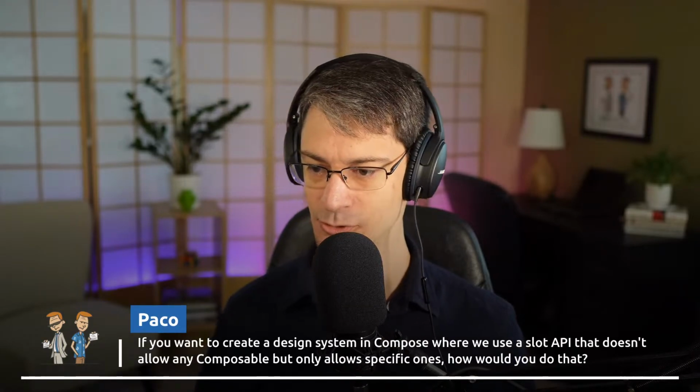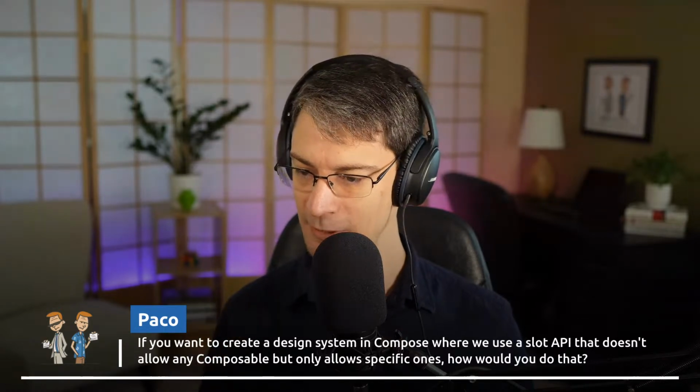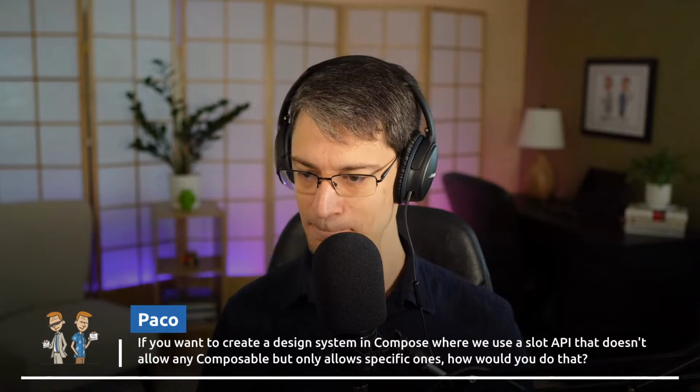This one is from Paco. And Paco says, if you want to create a design system in Compose where we use a slot API that doesn't allow any composable, but only allows specific ones, how would you do that? And he goes on to mention in the original question an example of, for example, a toolbar where maybe you want the leftmost icon to only ever be a back button or a close button.